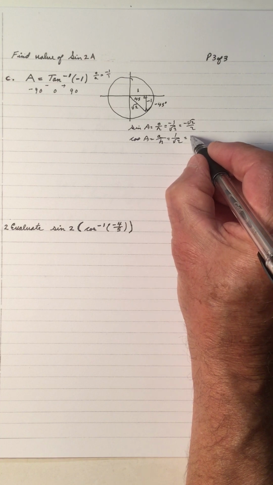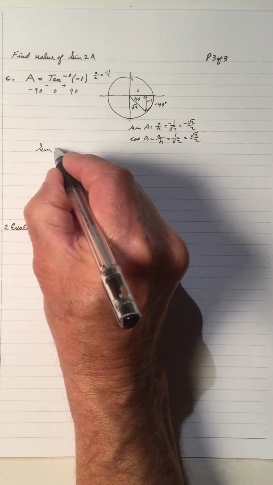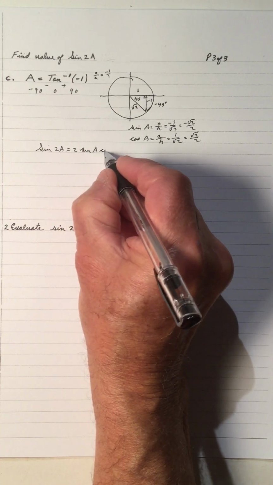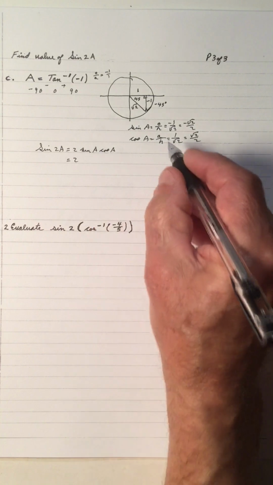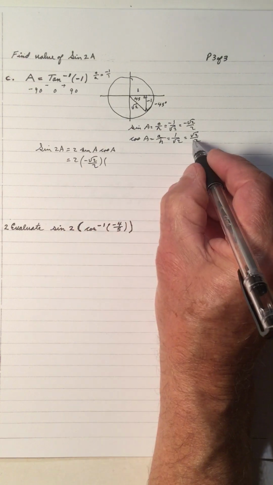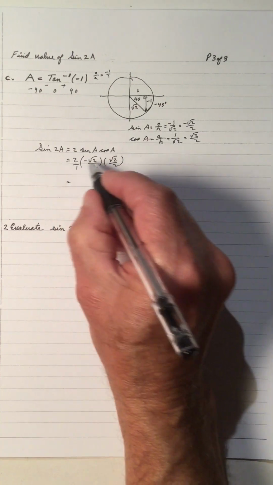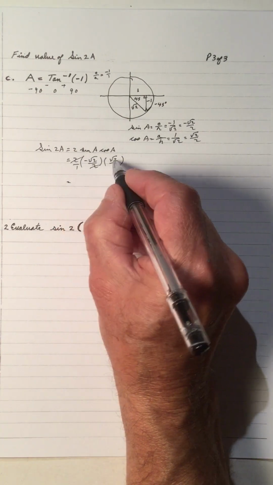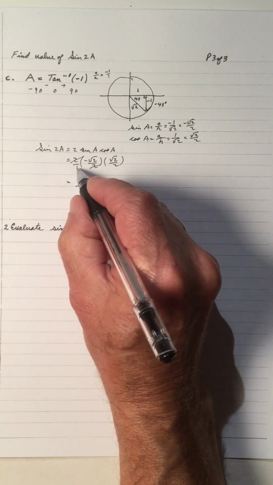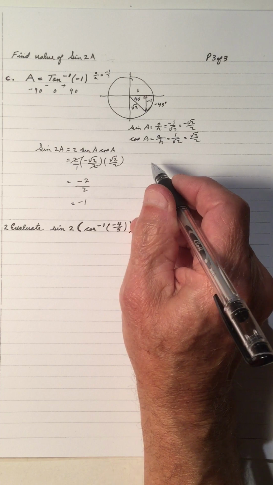And you rationalize it, you'll get root 2 over 2. So when we put it together, the sine of 2A is 2 sine A cos A. So sine A is negative root 2 over 2. Cos A is root 2 over 2. And we multiply that out over 1. The 2 cancels out here. Negative times a positive is a negative. Root 2 times root 2 is root 4, which is 2. And 1 times 2 is 2. So that comes out to be negative 1. And that's the value.